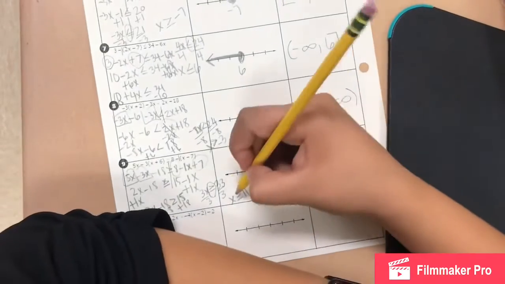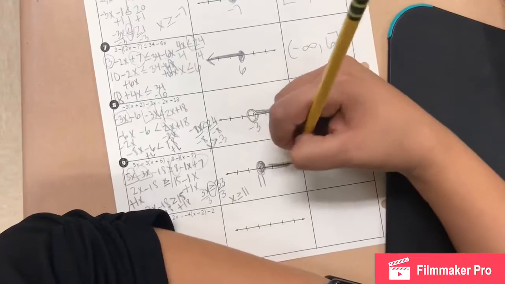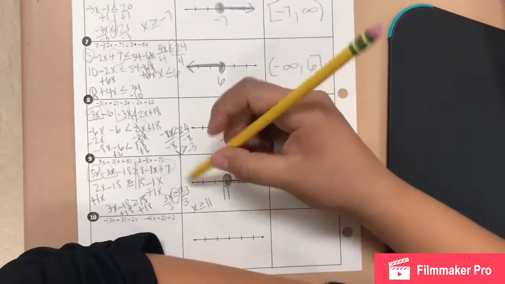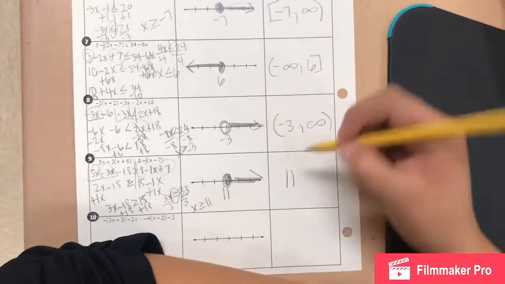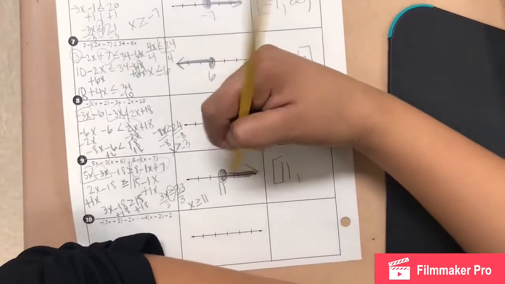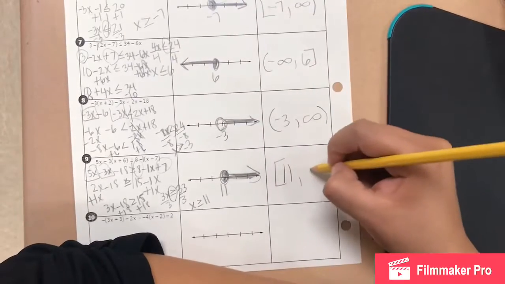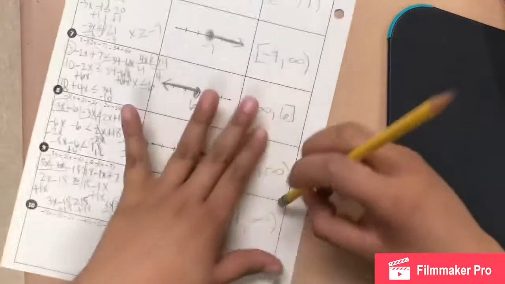And since I'm looking for values that are x is greater than 11, I'm going to go to the right. Then I read it from left to right. The furthest left it goes is positive 11. It is a closed circle, so it is a bracket because it is included. Then it goes forever and ever to the right, which means positive infinity. And since it is infinity, it is parentheses because it does not get closed off.